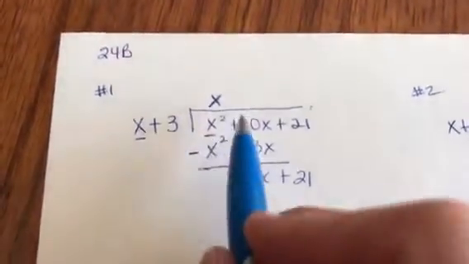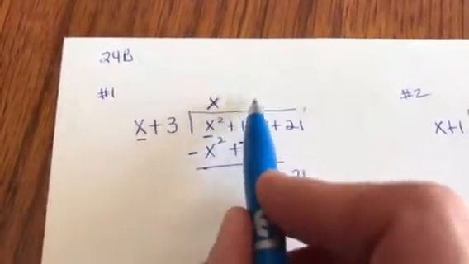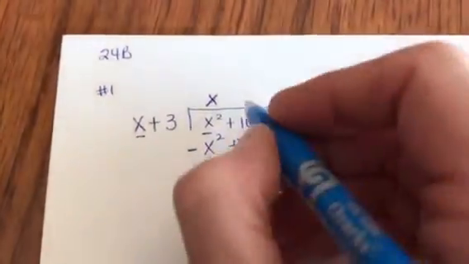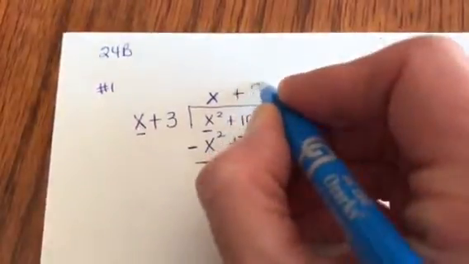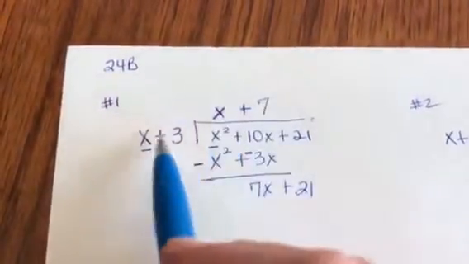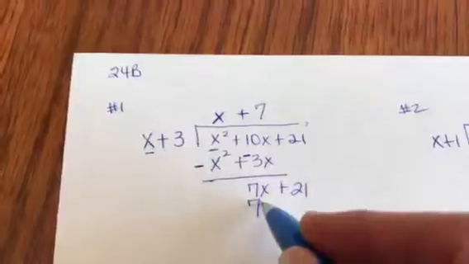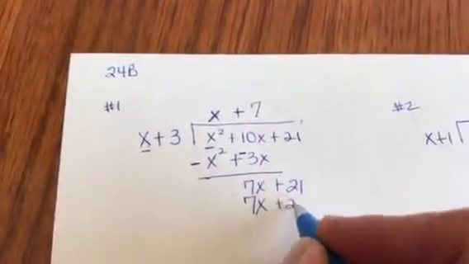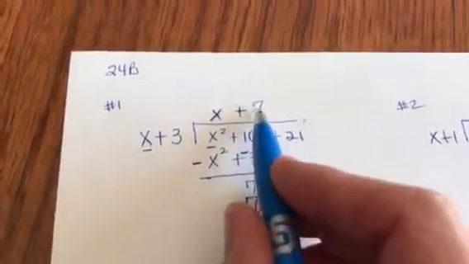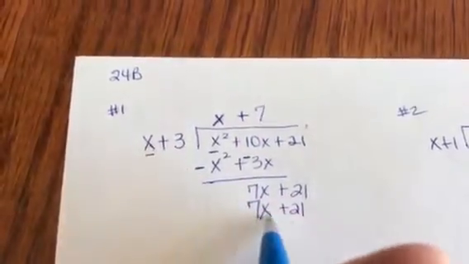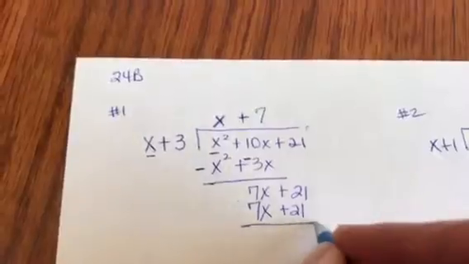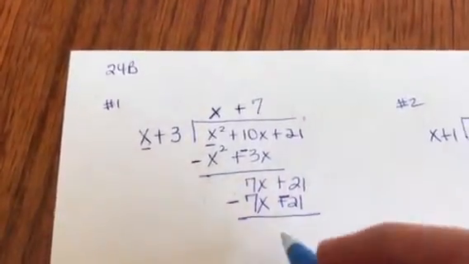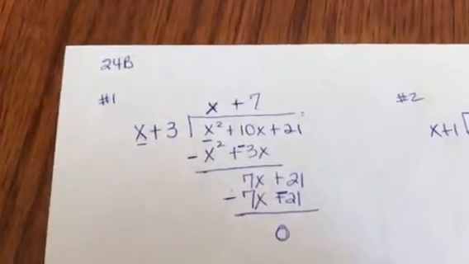One more time, you're asking yourself some magic number. What times x would give you 7x? And I would say it's a positive 7. Why? Because 7 times x is 7x. And 7 times 3 is 21. So remember, once you do that, get this number, multiply times everything here, and we're going to write it down. Then we draw our line and change our signs, because you always subtract. Notice everything cancels, so I have a remainder of 0.